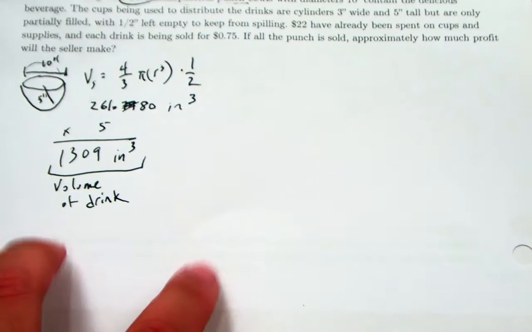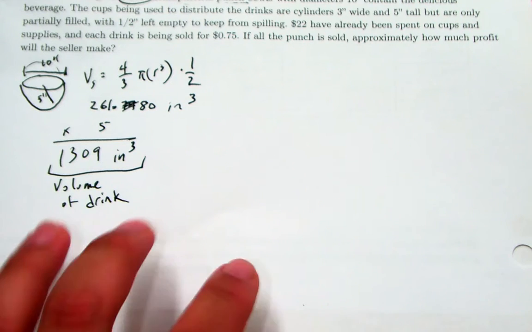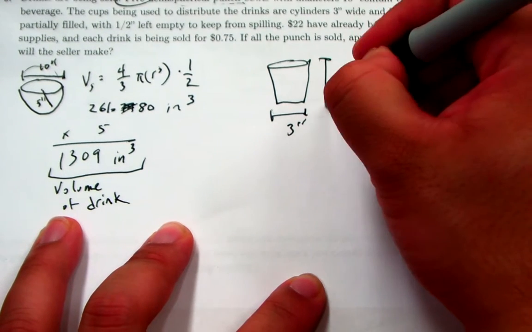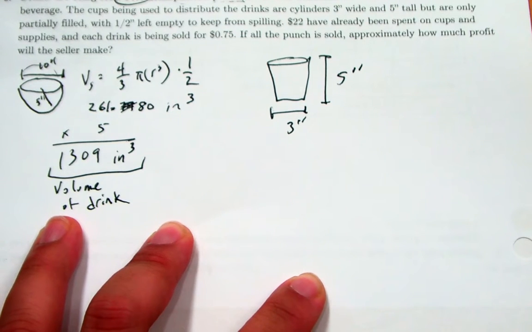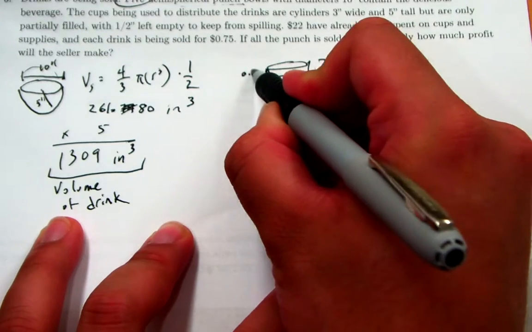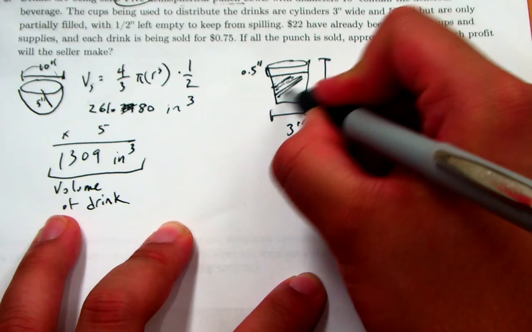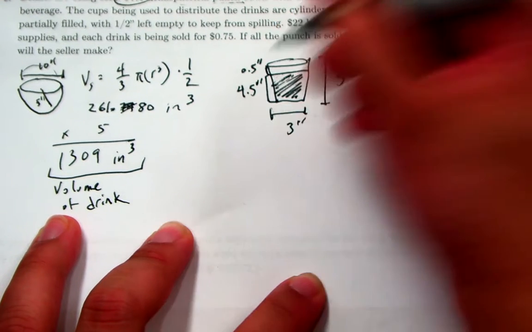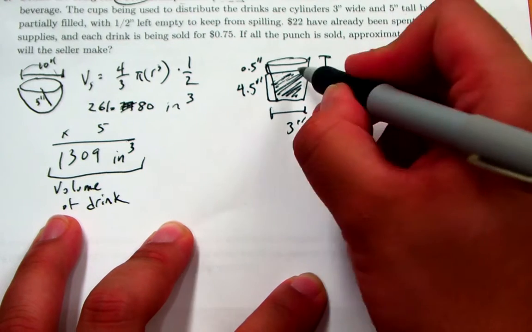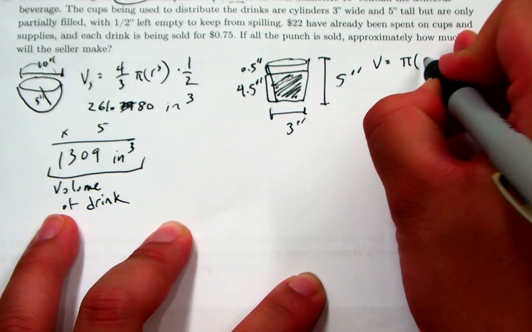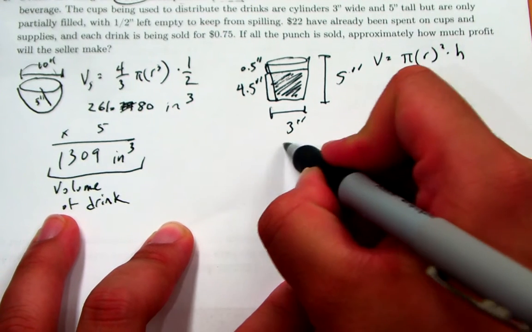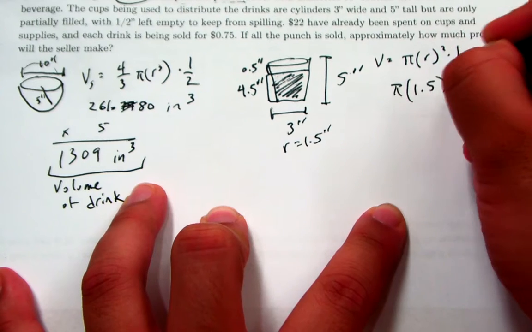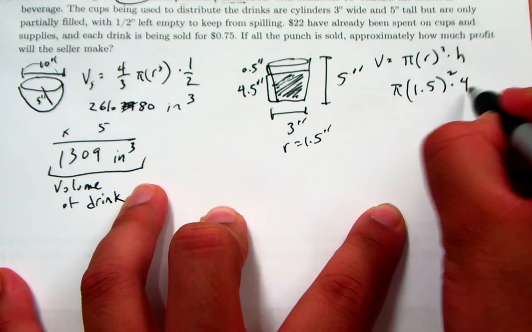Well, we're distributing this drink in cylinder-shaped cups, right? So the cups are cylinders, as many cups are. And the cylinder is 3 inches wide and 5 inches tall, but it's only partially filled so that you have half an inch left empty. So the actual height we're dealing with here is 5, take away a half, which gives you 4.5 inches. So to find the actual amount of liquid inside each cup, you have a cylindrical shape, so volume is equal to pi r squared times height. If the diameter is 3, the radius is therefore 1.5 inches. So pi times 1.5 squared times my height. Well, the actual drink height is 4.5.